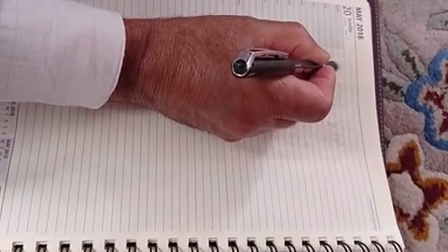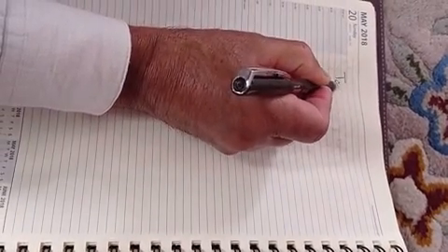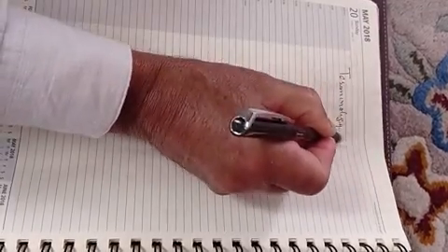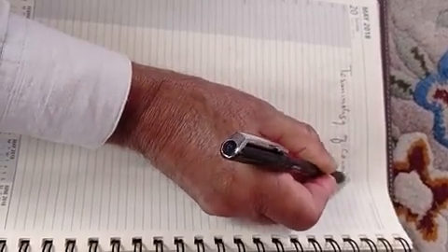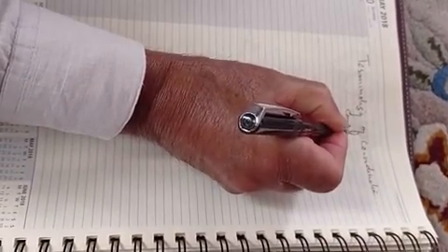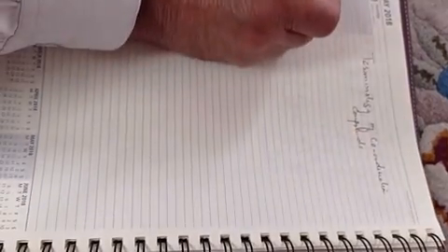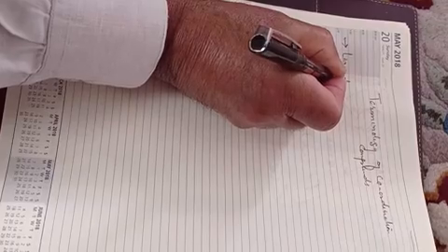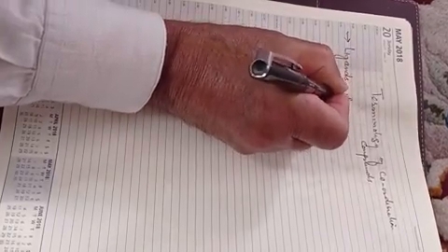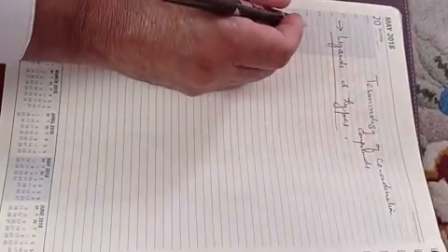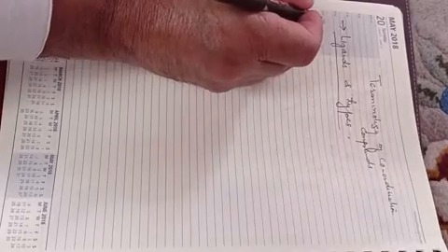Today we will study the terminology of coordination compounds. And today we will study what ligands are and what their types are. Ligands and types. First of all, we will study what a ligand is.